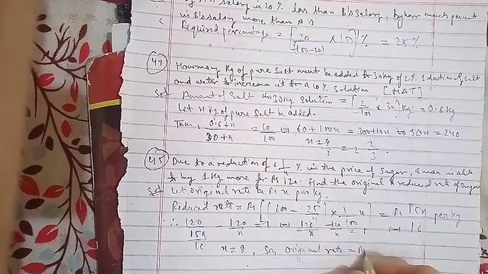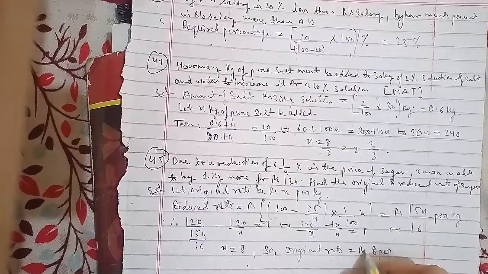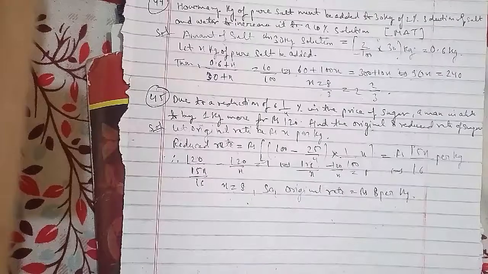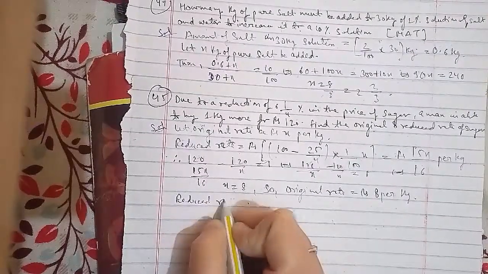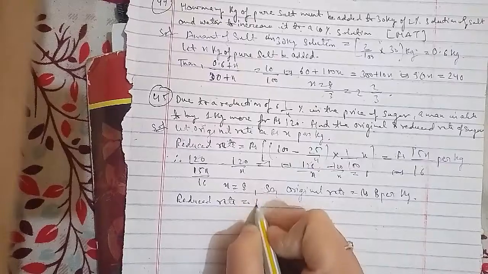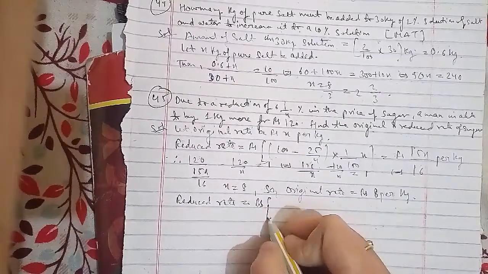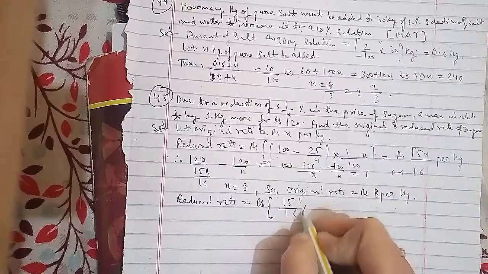Reduced rate equals 15 upon 16 into 8, which equals rupees 7.50 per kg.